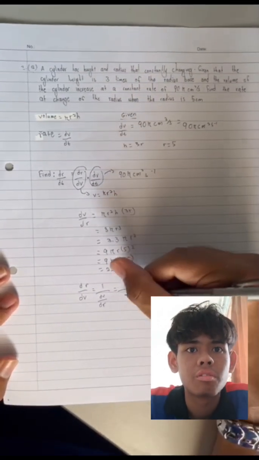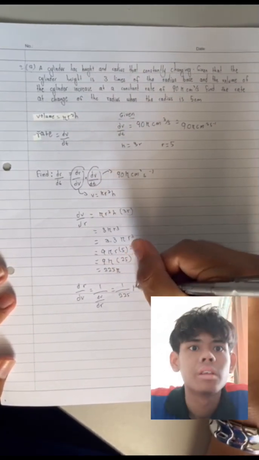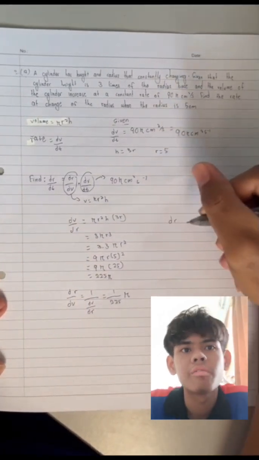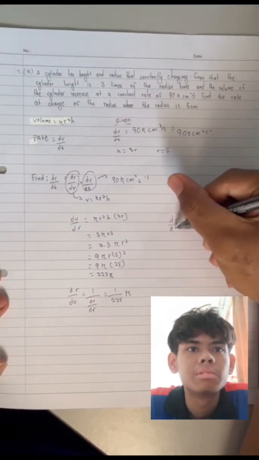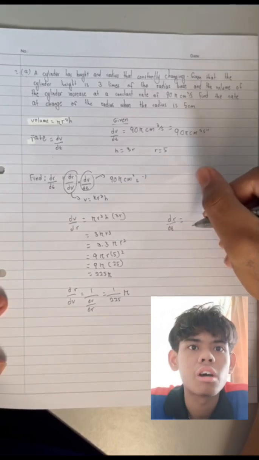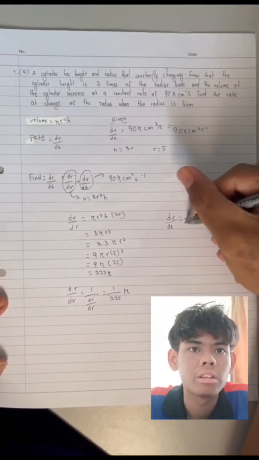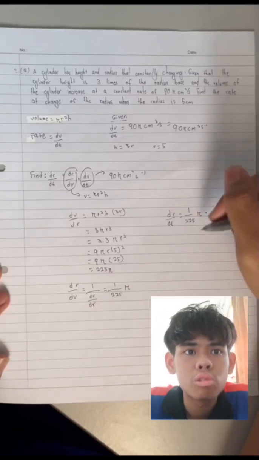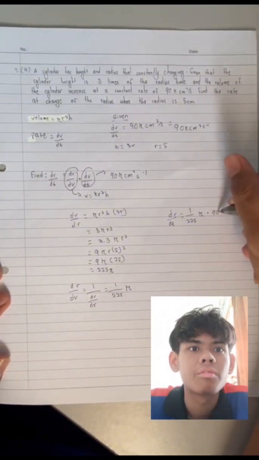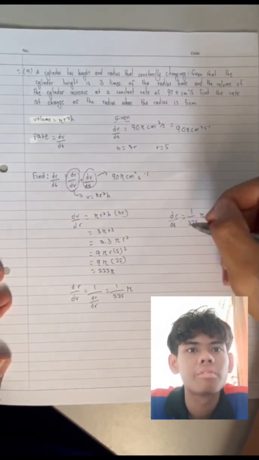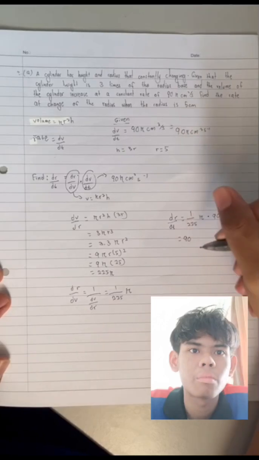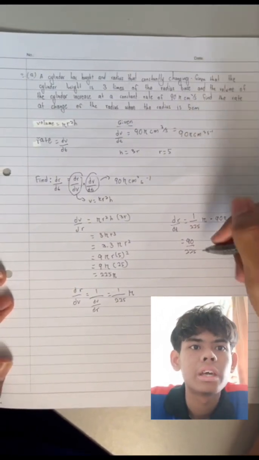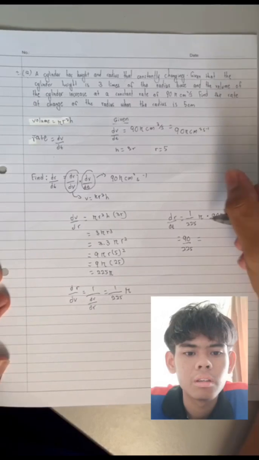And then dr/dt is equal to 1 over 225π times 90π, equals 90 over 225, equals 2 over 5, and the final answer is 0.4 cm s⁻¹.